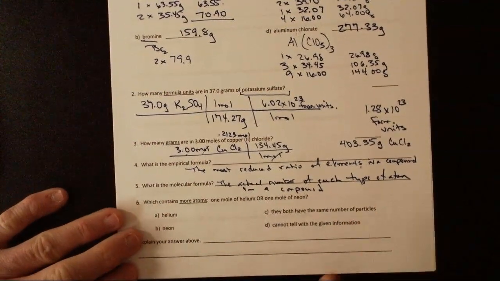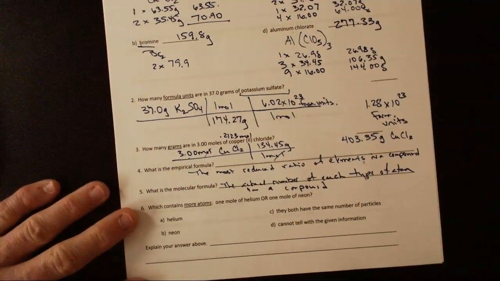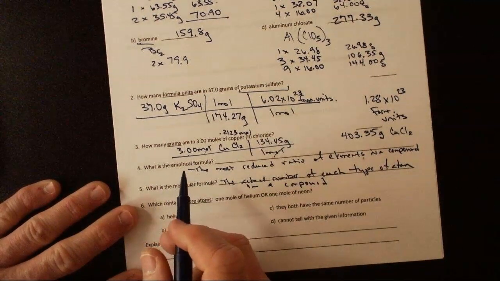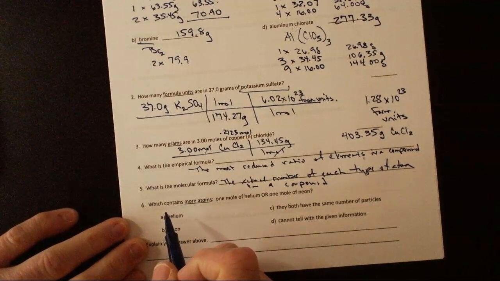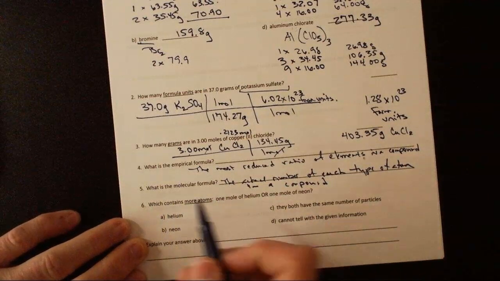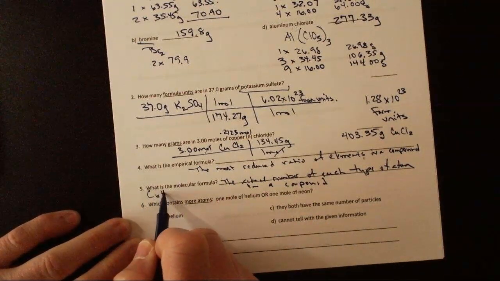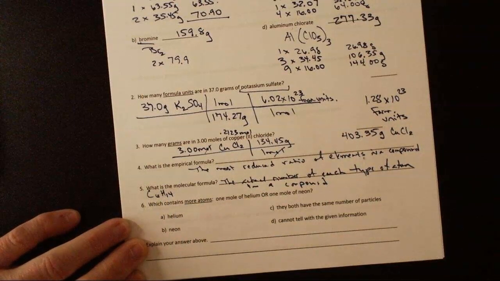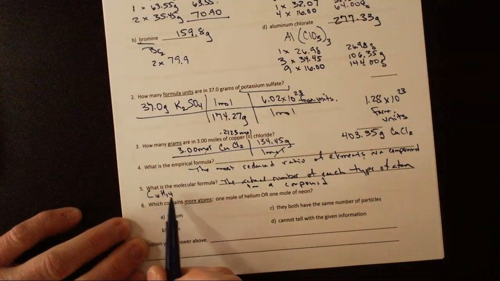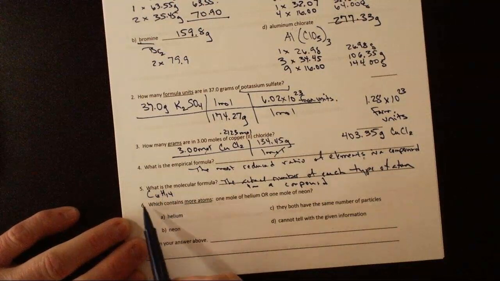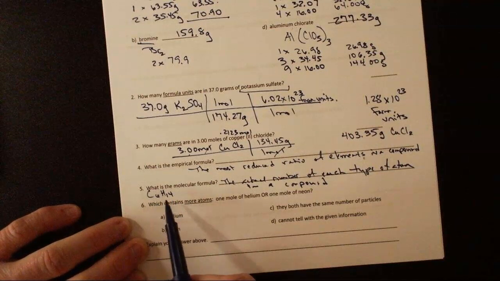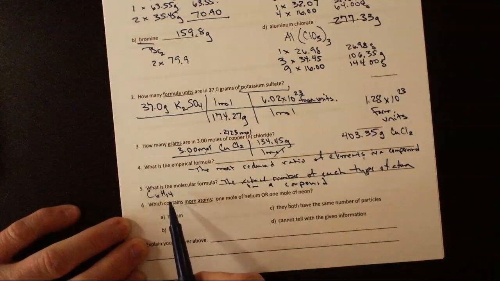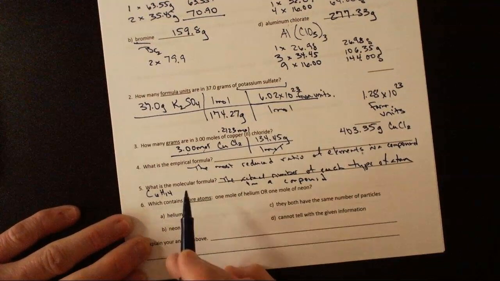For instance, if I have the compound C6H14, this would be the molecular formula. This is telling me that there are 6 carbons and 14 hydrogens in every molecule of this substance, which is hexane, by the way.